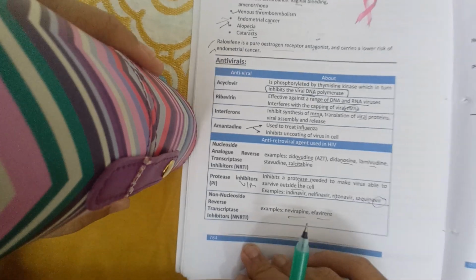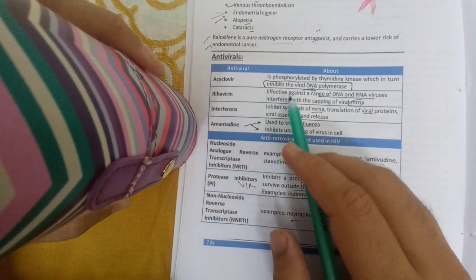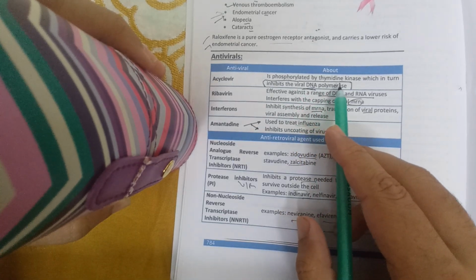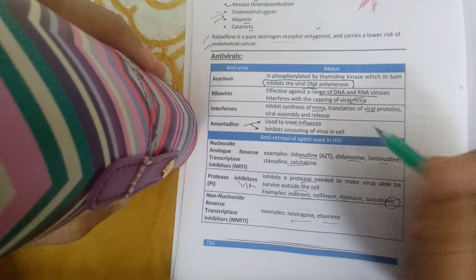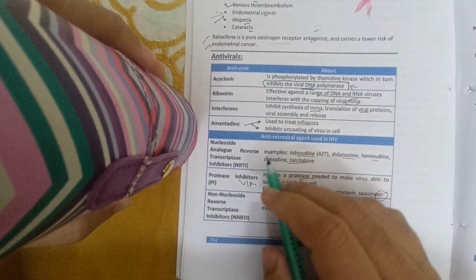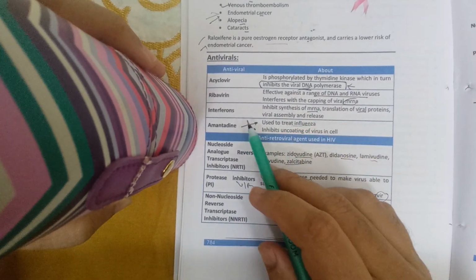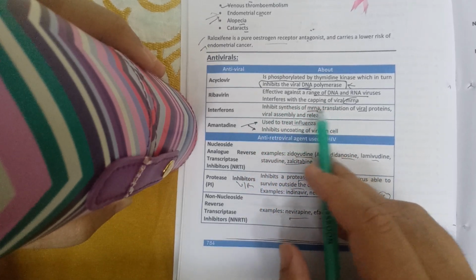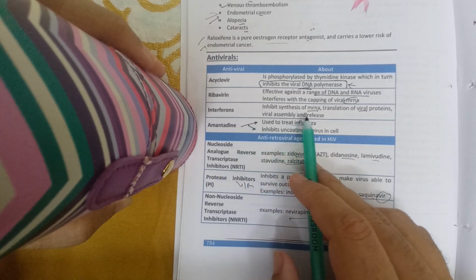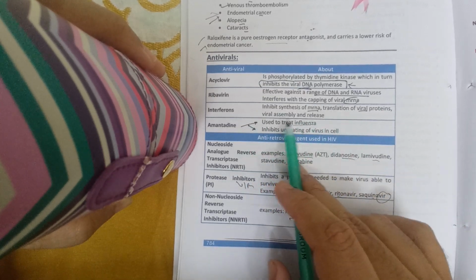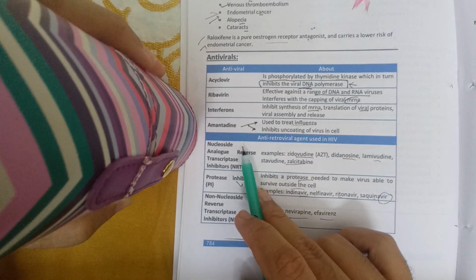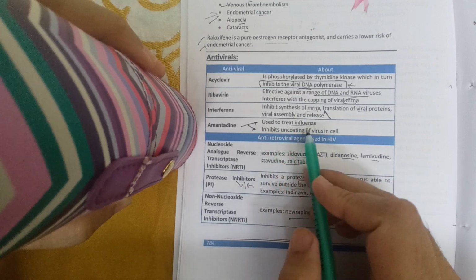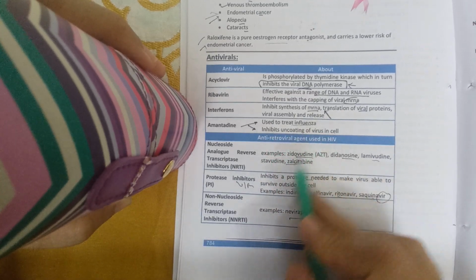Okay, now let's move to the other medicines which are antivirals, very important as well. Acyclovir, very important, commonly used in viral meningitis, is phosphorylated by thymidine kinase, which in turn inhibits the viral DNA polymerase. You have to remember the DNA polymerase part because it inhibits it. Ribavirin is effective against a range of DNA and RNA viruses, interferes with the capping of viral mRNA. Interferons inhibit synthesis of mRNA, translation of viral protein, viral assembly and release. Amantadine is used to treat influenza, inhibits uncoating of virus in cell.